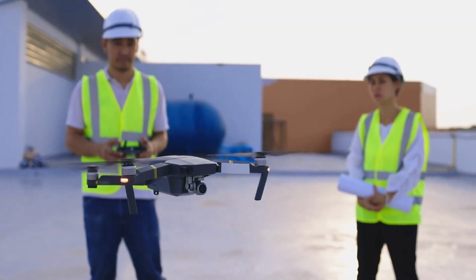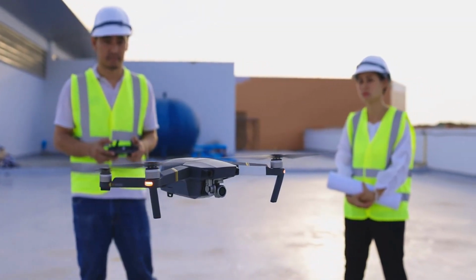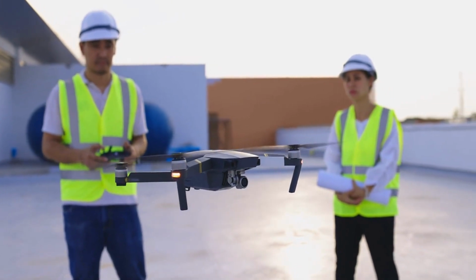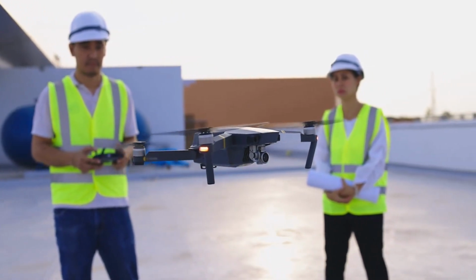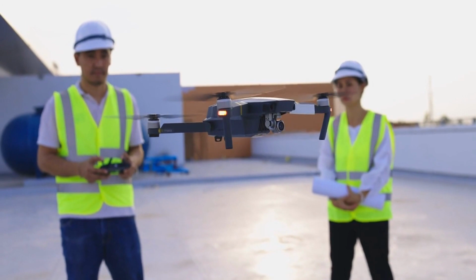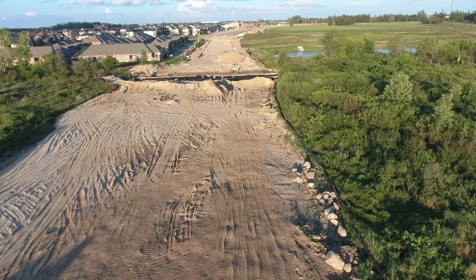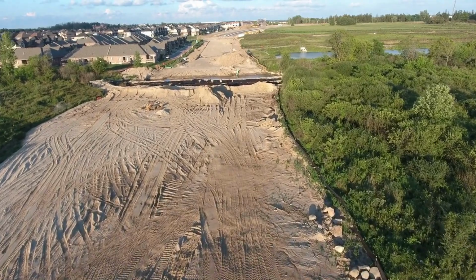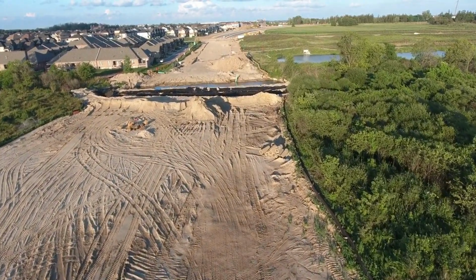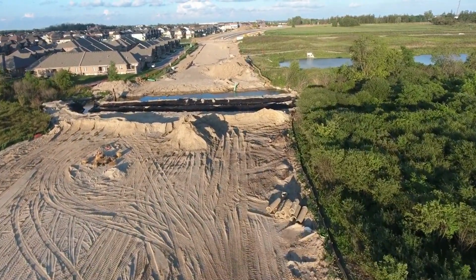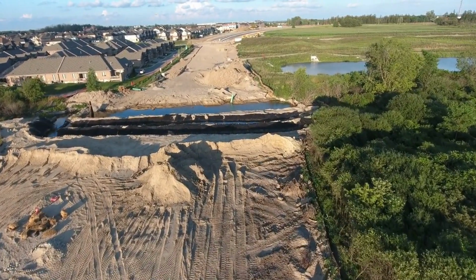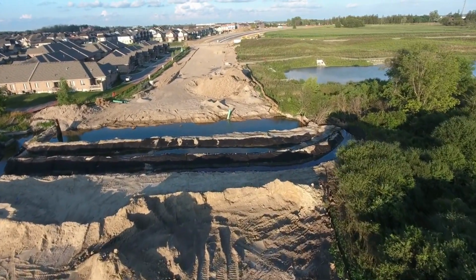Overall, the use of drones in landscape architecture has numerous applications and benefits, including site analysis, design visualization, monitoring and maintenance, safety and efficiency in construction, and aesthetic enhancement. As the technology continues to evolve, it is likely that the use of drones will become increasingly common in the field of landscape architecture. Thank you for watching this video on drones and landscape architecture, applications and benefits.